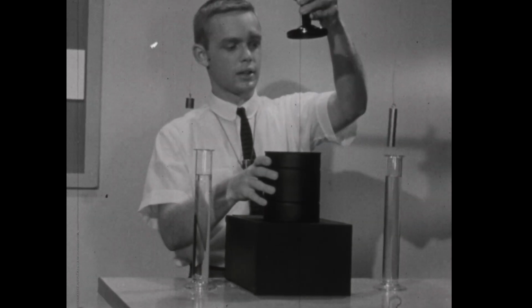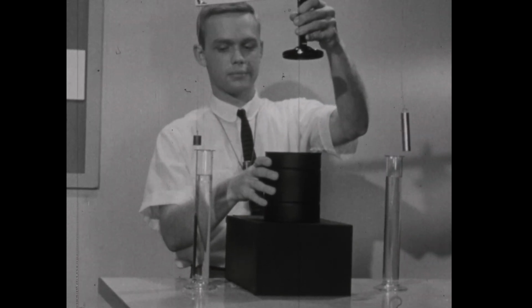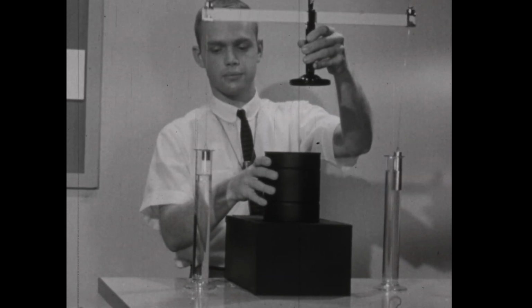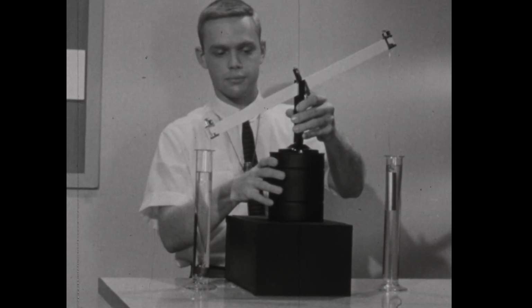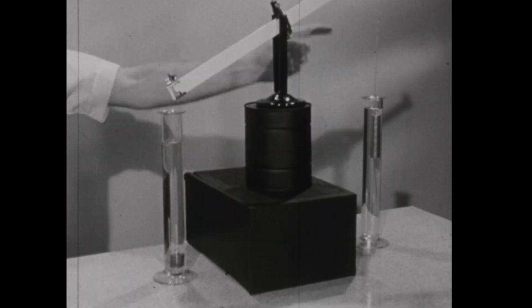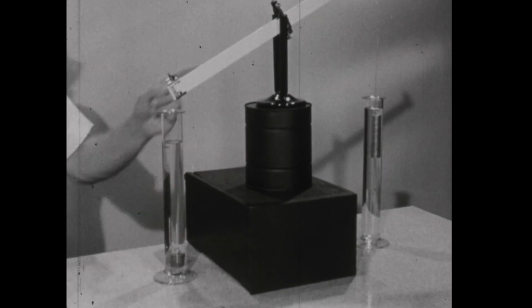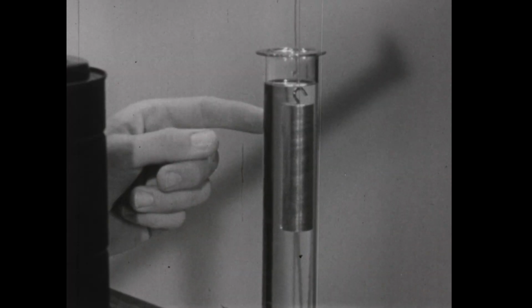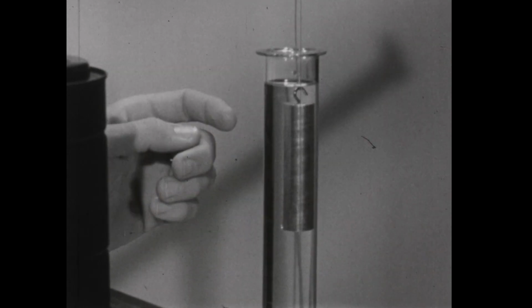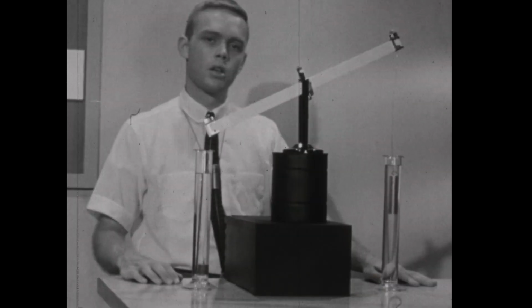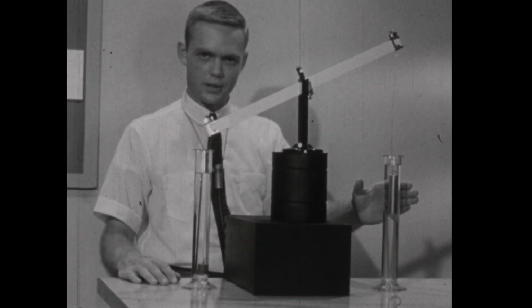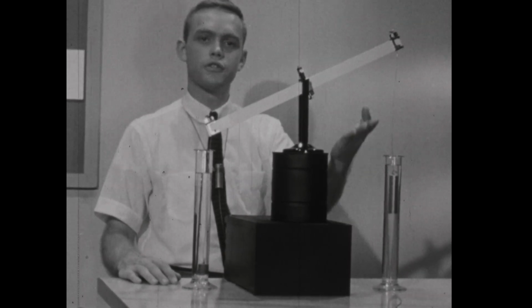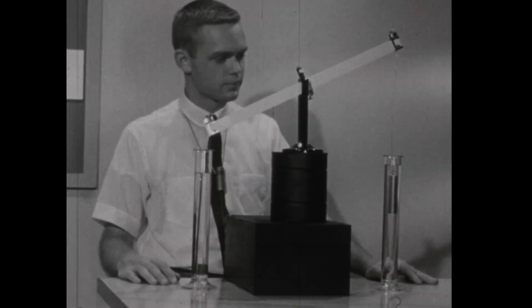Now I'll place the balance so the cylinders are in the water. In water, the larger cylinder weighs less than the smaller one. Remember, the larger cylinder displaces more water. The more water an object displaces, the greater the buoyant force acting on it.